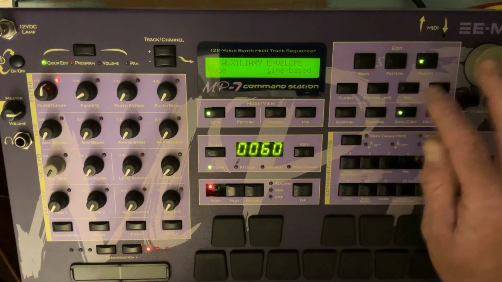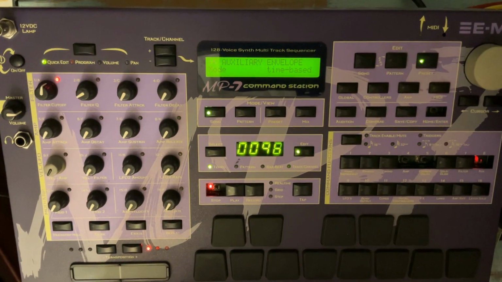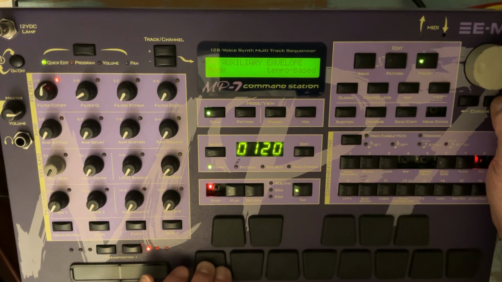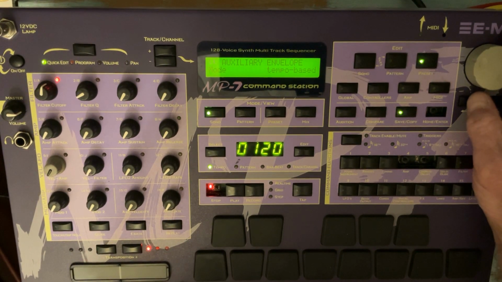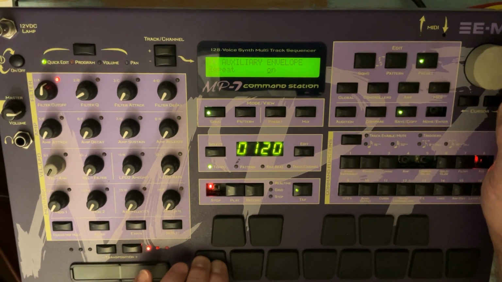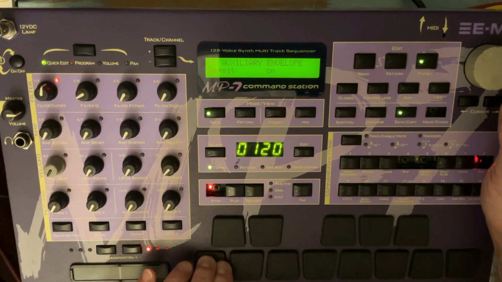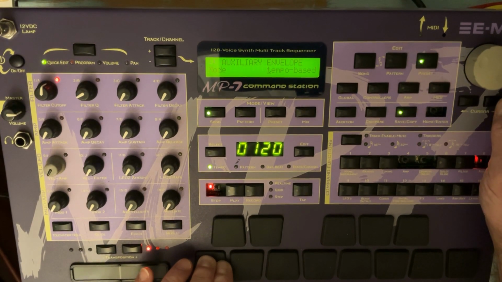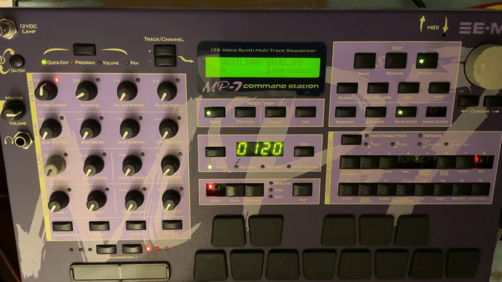So drop that back up again to where it was. This is 120. Yep. So we'll leave it on tempo for the time being. What we'll do is we'll turn repeat on this time. Go back to time based. So there's a little bit of difference there, to my ears at least.